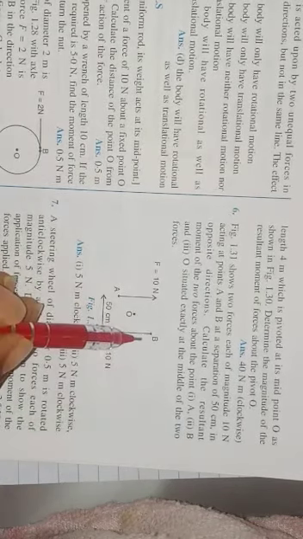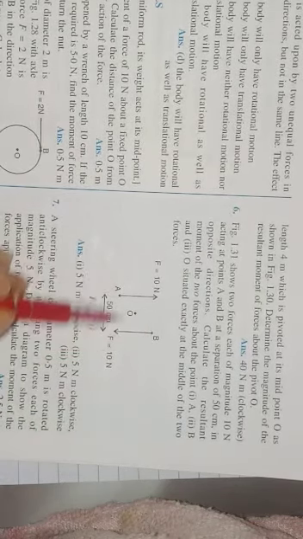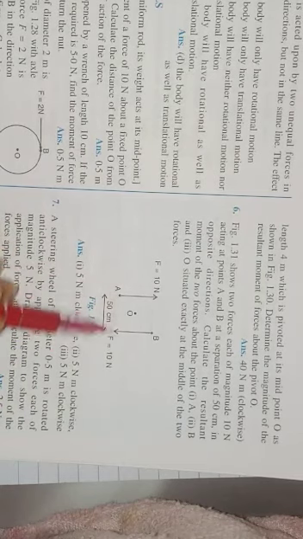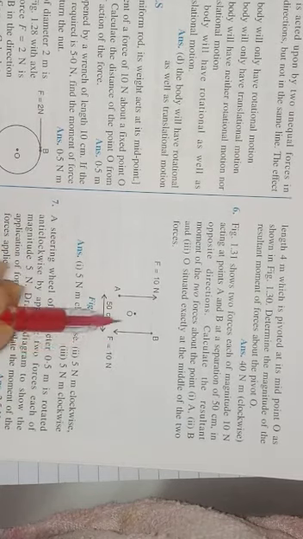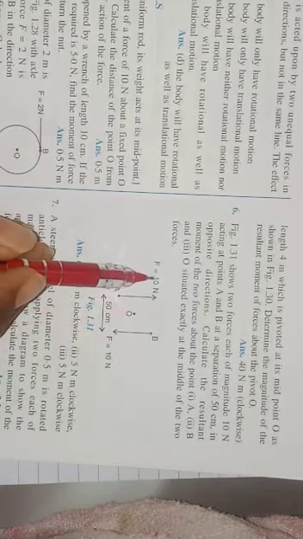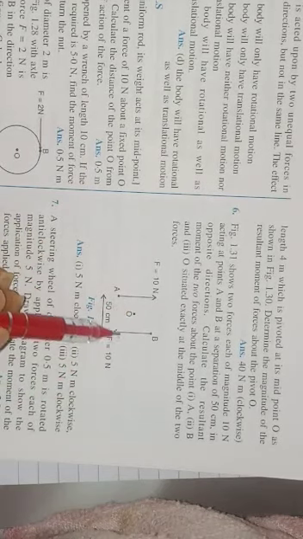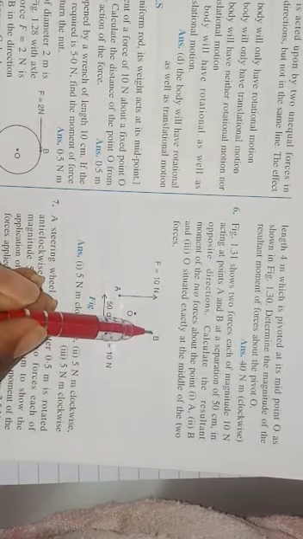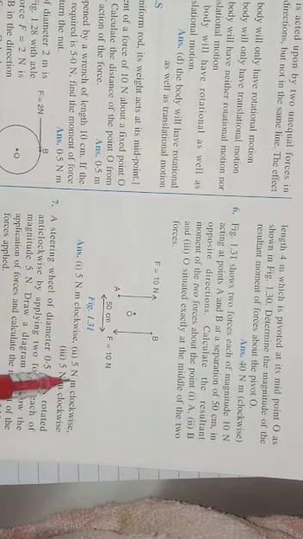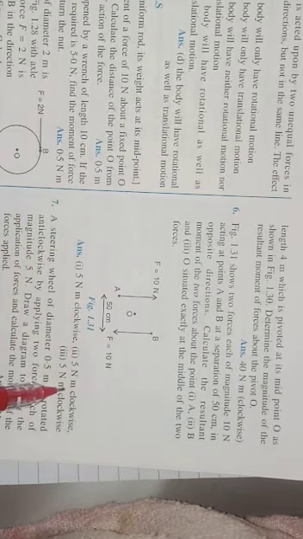Similarly, if you consider with respect to B, so this plus this, but distance from A to B is 50 centimeter, whereas distance from B to B is 0. So I can write here 10 into 50 centimeter plus 10 into 0 centimeter. The result will also be 5 Newton meter clockwise.